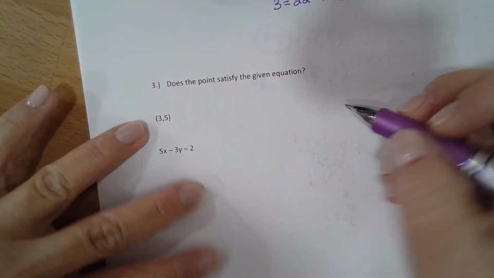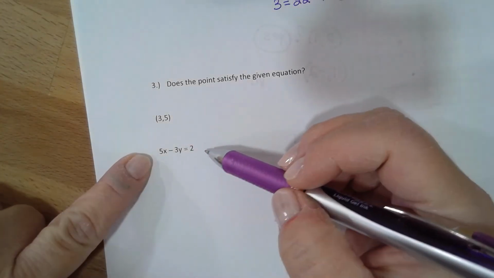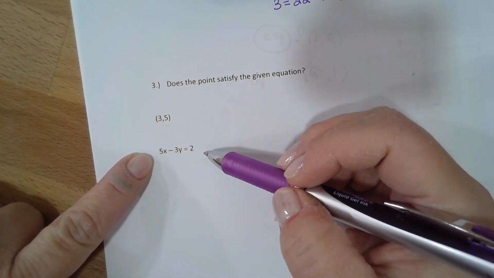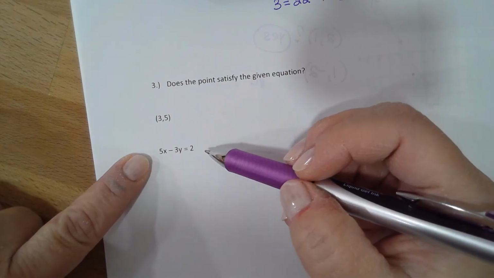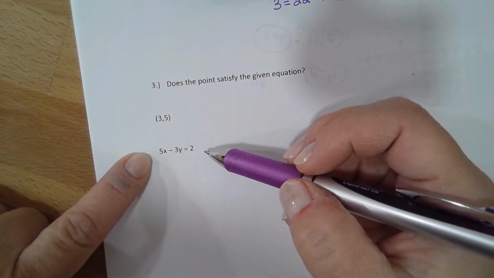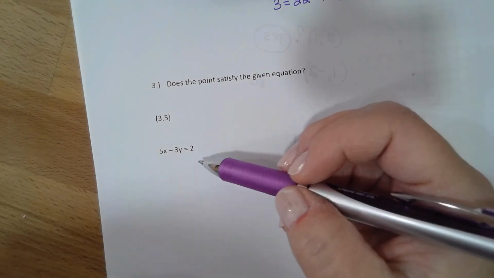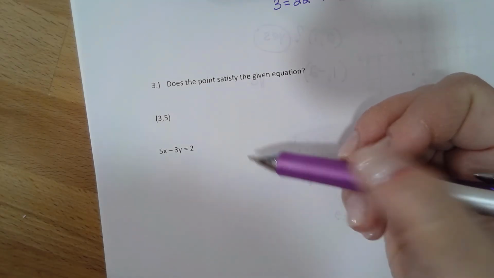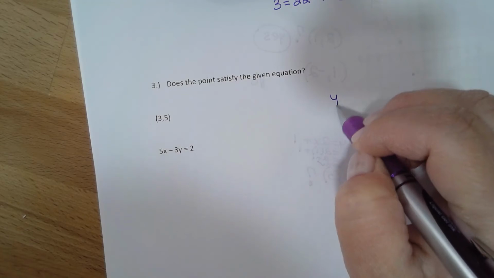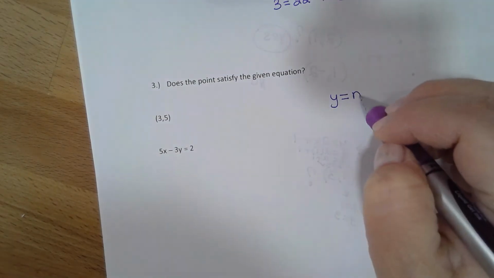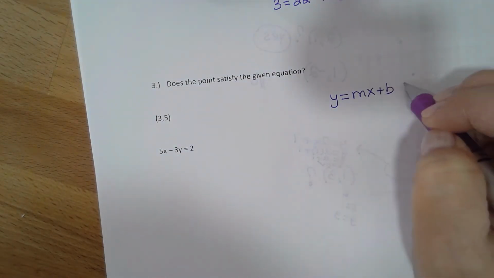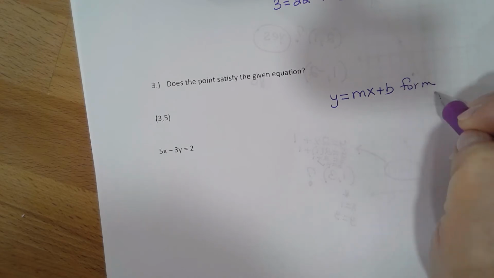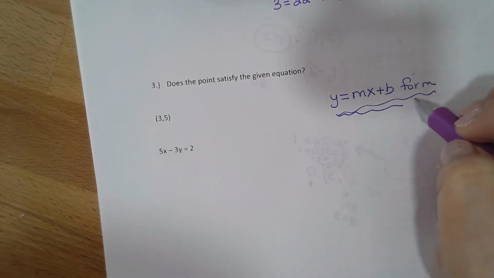So does this point satisfy the given equation? So notice, by the way, this equation is not in y equals mx plus b form. So some students would prefer to put it into y equals mx plus b form. Okay, I'm going to do that anyway, because that's part of your classwork today. I think we could benefit from practicing a little more with that from yesterday.